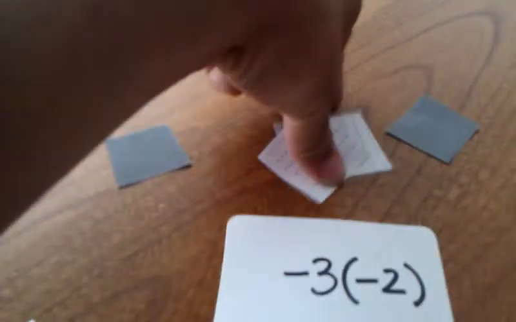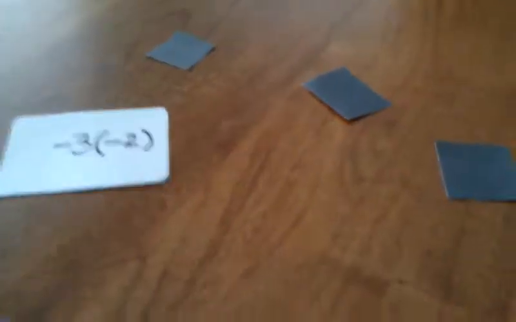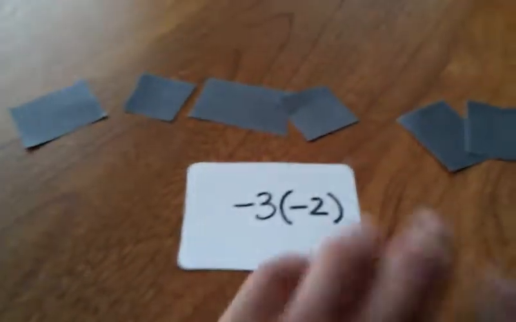I'm taking it out. Here's another group of negative 2. I'm taking it out. Here's another group of negative 2. I'm taking it out. So what is left? Positive 6. So negative 3 times negative 2 is a positive 6.